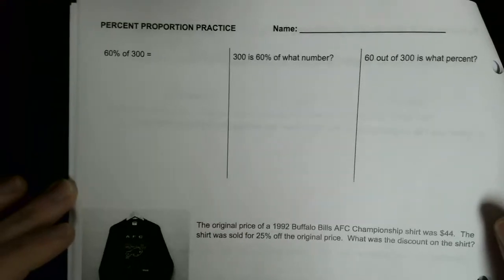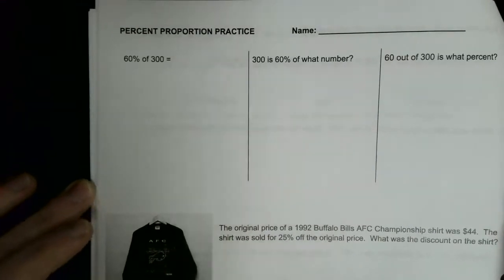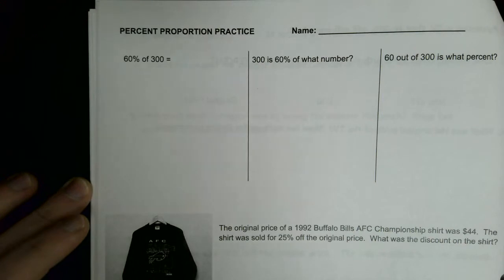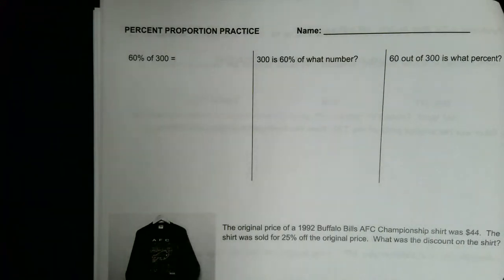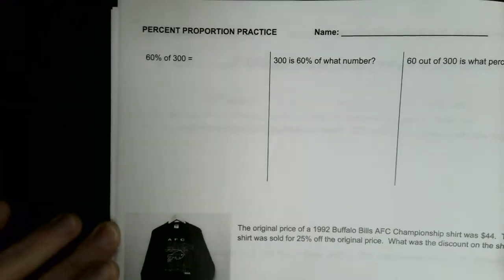Hi boys and girls, this is a video for those of you that missed school on Monday the 9th or Tuesday the 10th. What we are doing today is some percent proportion practice on pages 20 and 21 of the Unit 3 packet. So make sure to turn to page 20 and we're going to get started here.